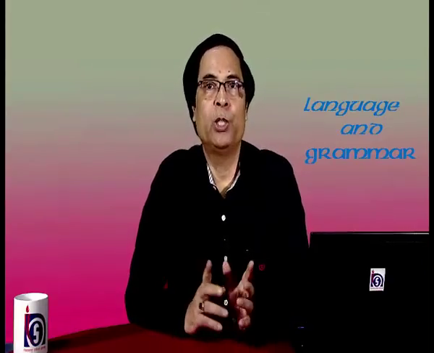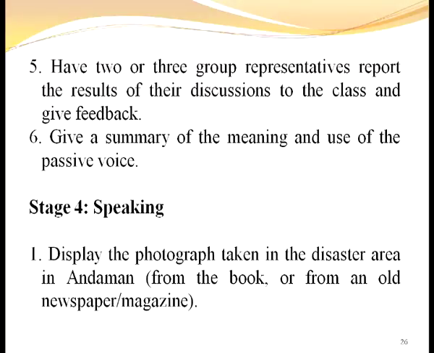Now have two or three group representatives report the results of the discussions to the class and give feedback. Finally, give a summary of the meaning and use of the passive voice. Next stage, stage 4, will be speaking.